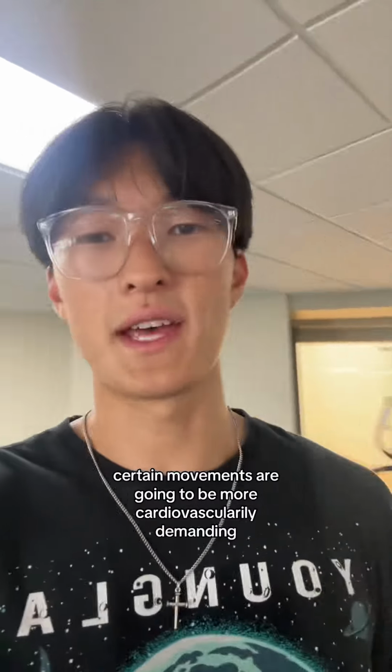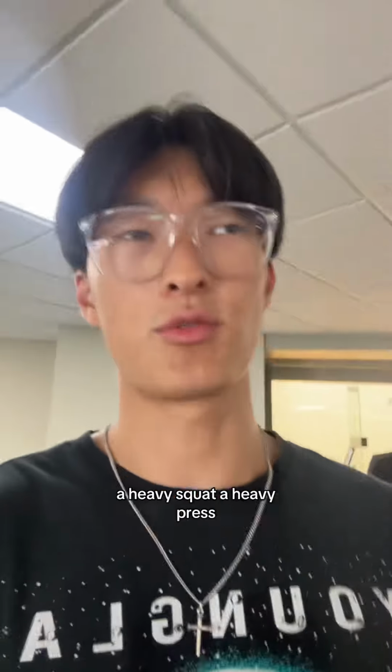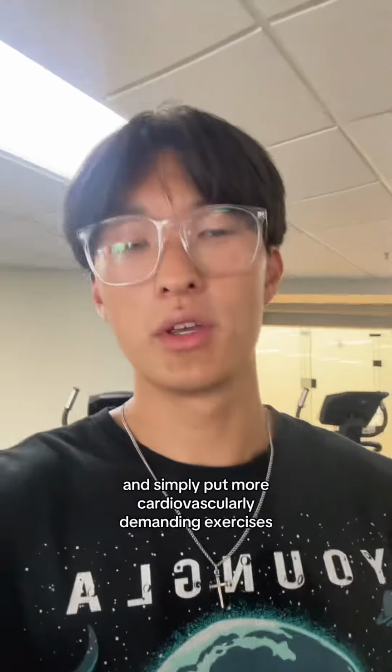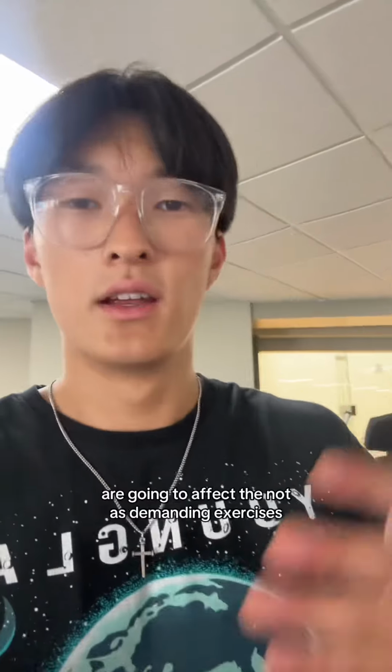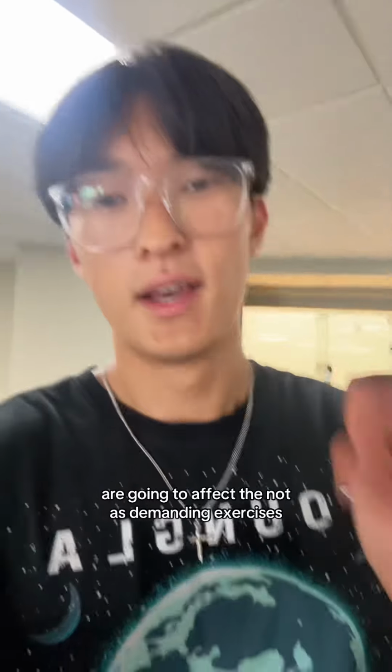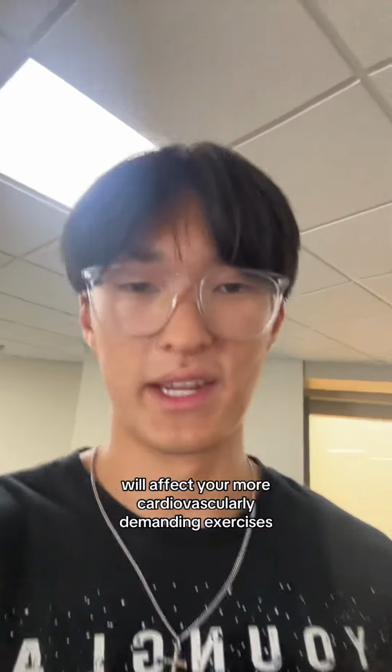Third, fatigue. Certain movements are going to be more cardiovascularly demanding than other movements. This can include a heavy hinge, a heavy squat, a heavy press. And simply put, more cardiovascularly demanding exercises are going to affect the not as demanding exercises more than those not as demanding exercises will affect your more cardiovascularly demanding exercises.